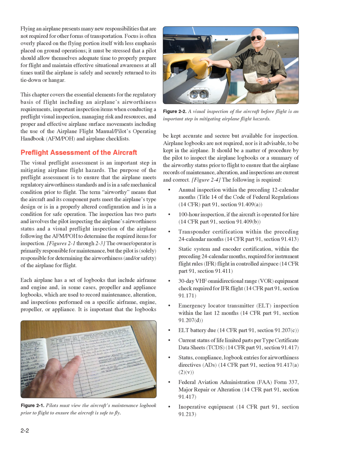Airplane logbooks are not required, nor is it advisable, to be kept in the airplane. It should be a matter of procedure by the pilot to inspect the airplane logbooks or a summary of the airworthy status prior to flight to ensure that the airplane records of maintenance, alteration, and inspections are current and correct. Figure 2-4. The following is required.